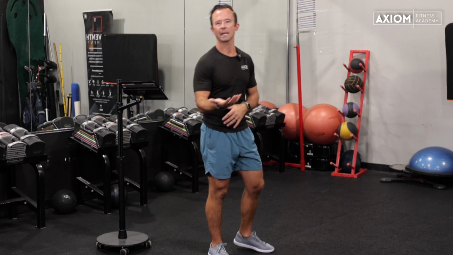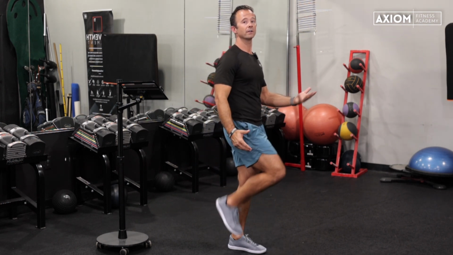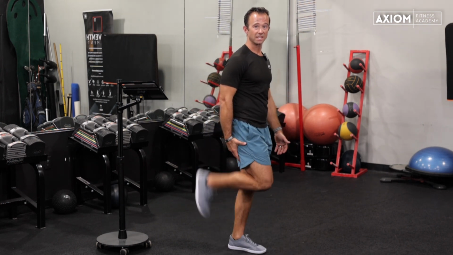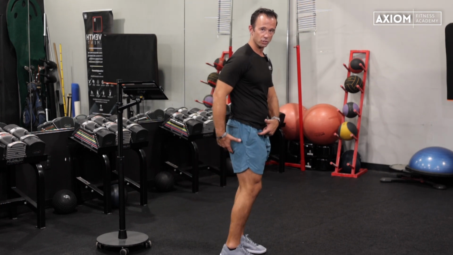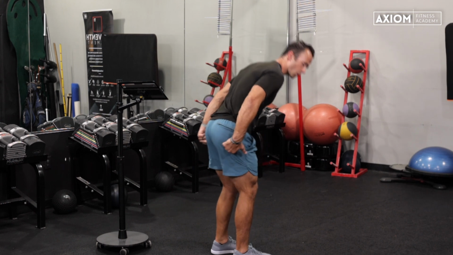You can do stability ball hamstring curls where you're lying on the ground. So without a doubt, the hamstrings work at the knee. We would call that knee flexion. They're going to help to concentrically shorten. So from there, though, they also work at the hips.